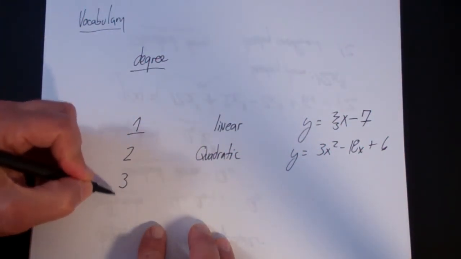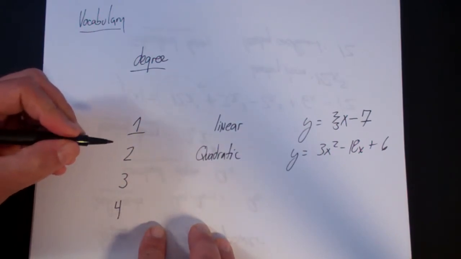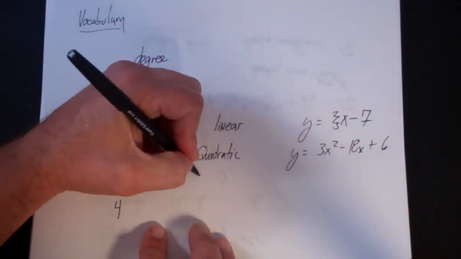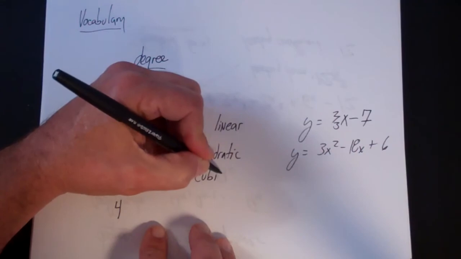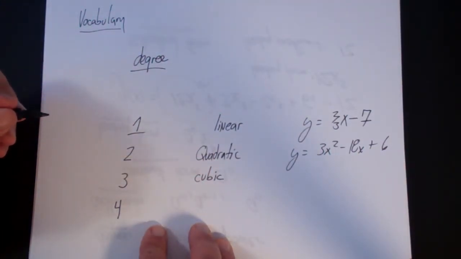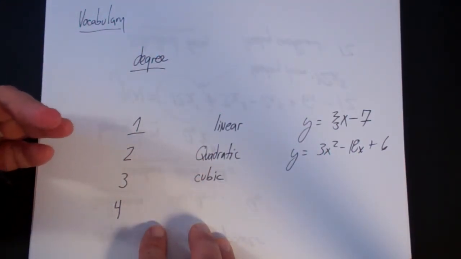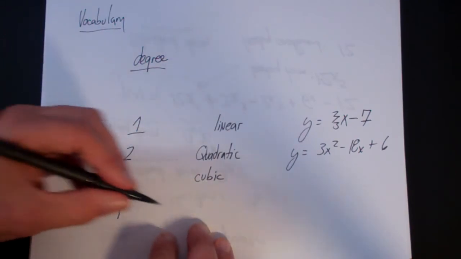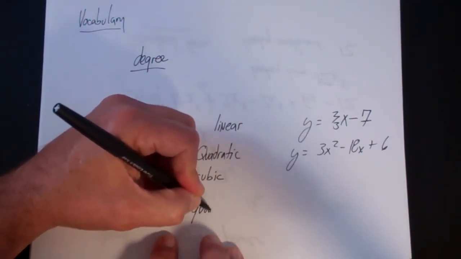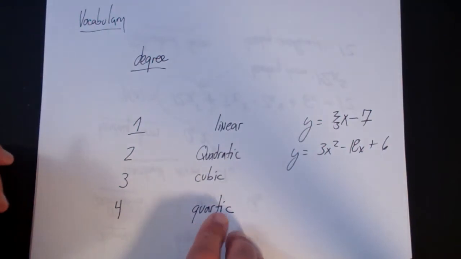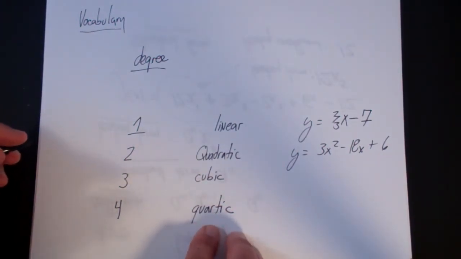If the degree is 3 or 4, there are also terms for it. Sometimes we just say degree of 3, but we also call it a cubic function, just like x to the third is x cubed. And for 4, a rarer term, we call that a quartic. Fairly rare term, though I have heard it before.